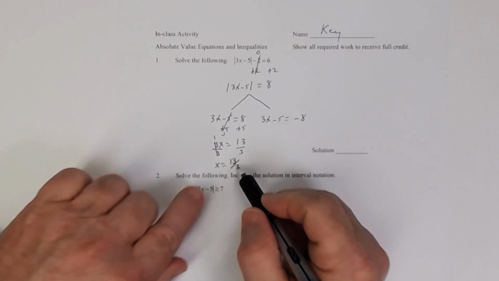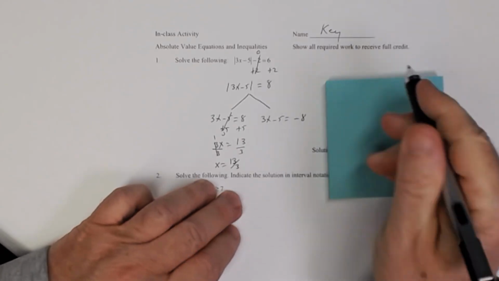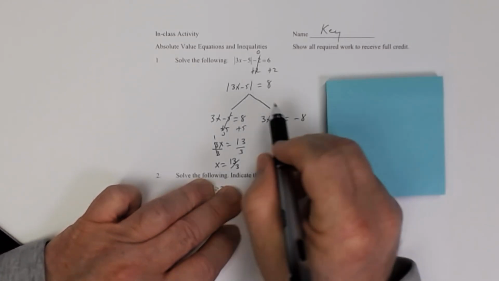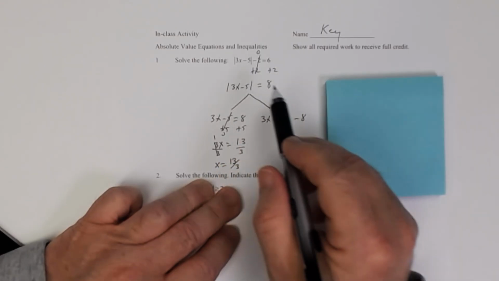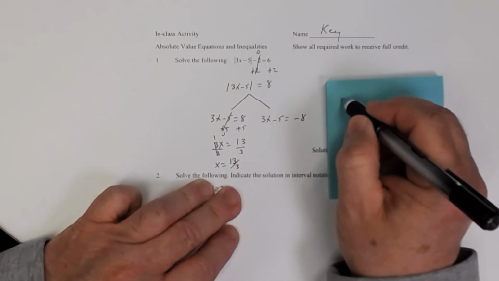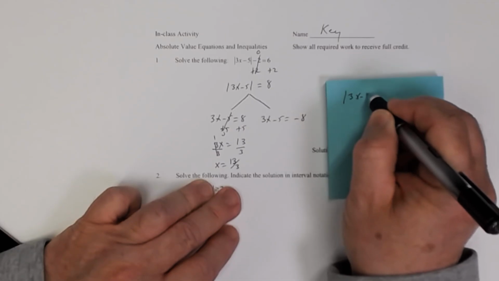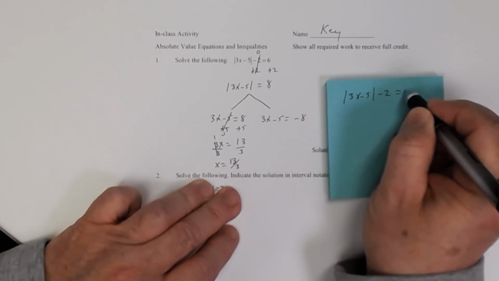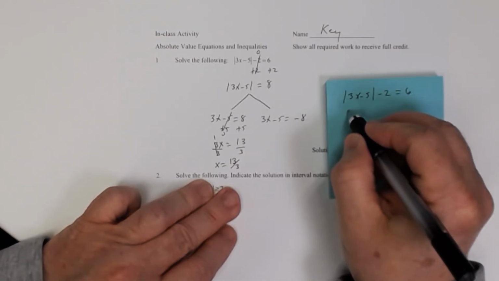Okay, now let's mentally check this. Well, let's actually check this, just to show you how to check this. So if you want to check that solution right here, you always go back to the original, because you could have messed up along the way. So if I go back to the original, the absolute value of 3x minus 5, minus 2 equals 6, and I substitute 13/3 in for x.